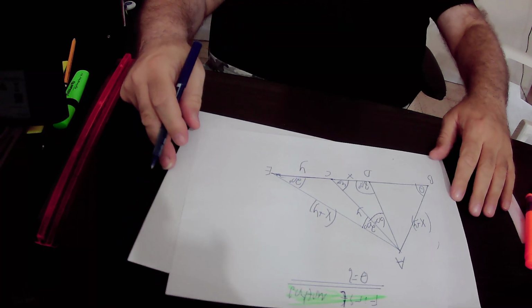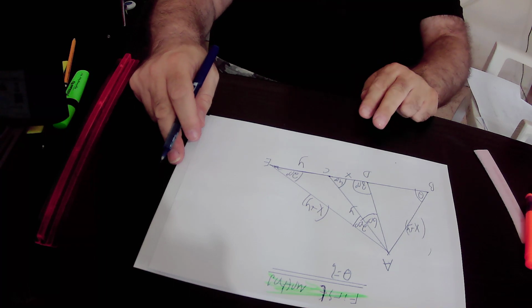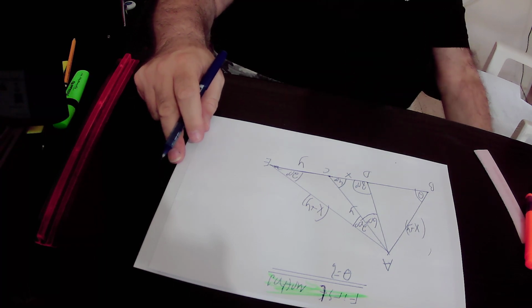So in the next step, I will copy the big triangle ABE in a new page, and we will analyze triangle ABE.